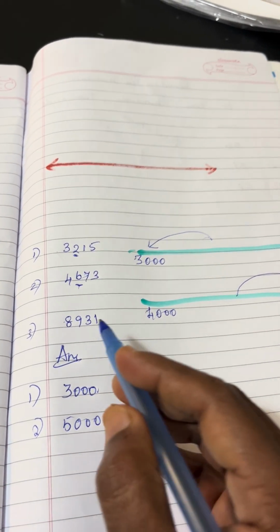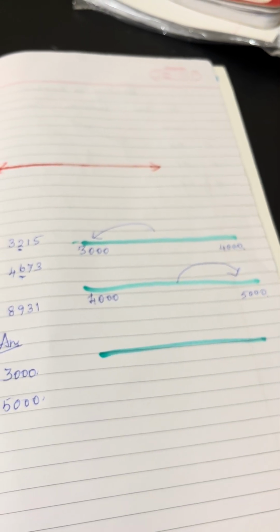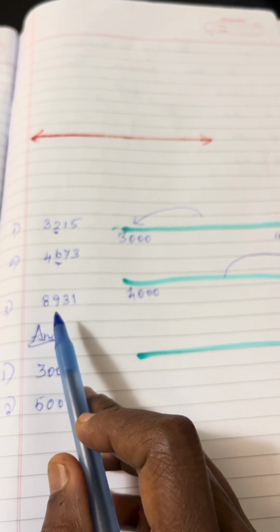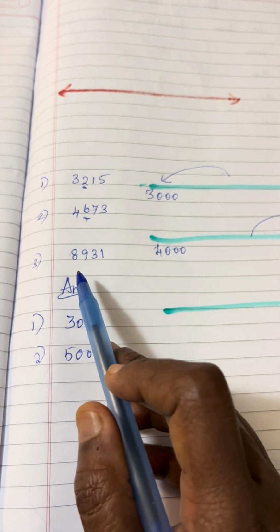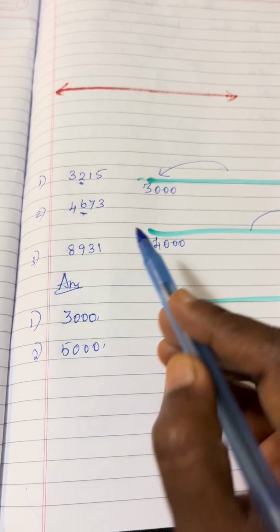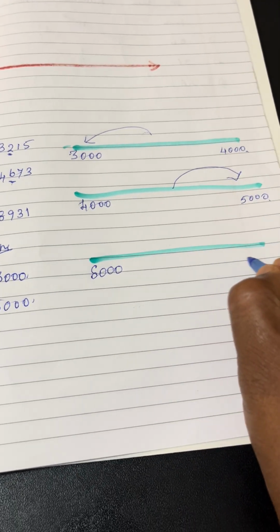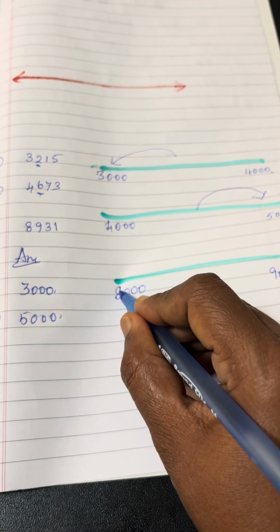Okay, let's go for the third problem. Where will it lie? Third problem, 8931. So the number will lie between 8000 and 9000. It is somewhere between 8000 and 9000.